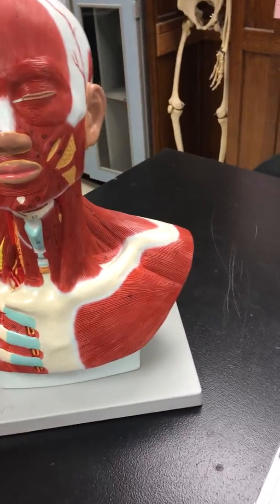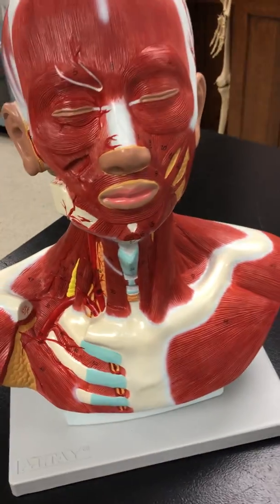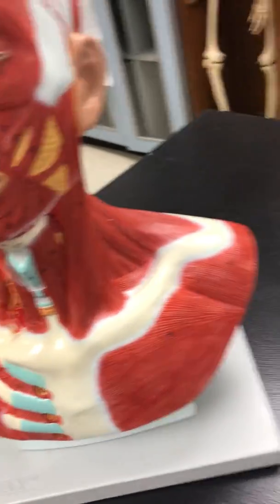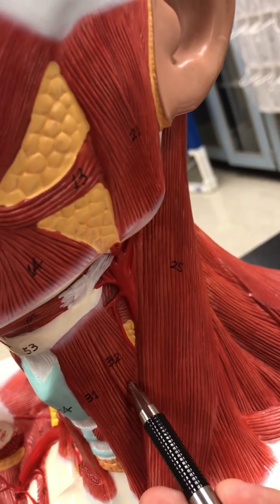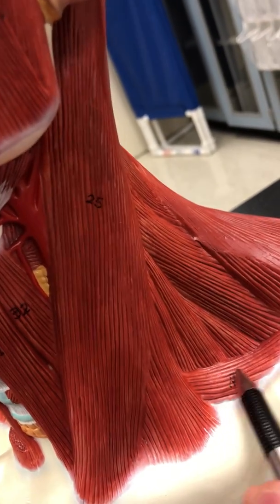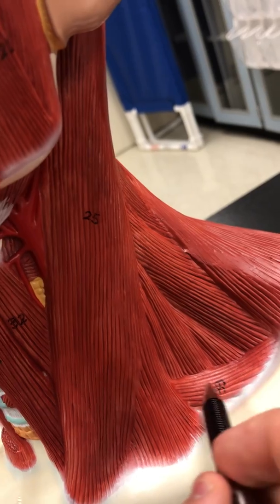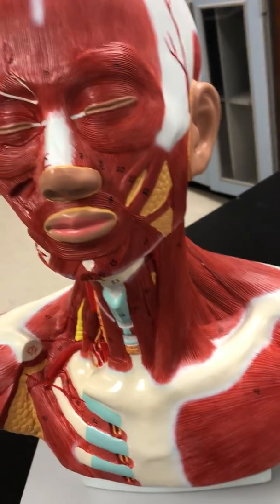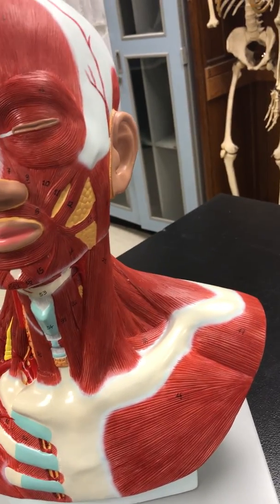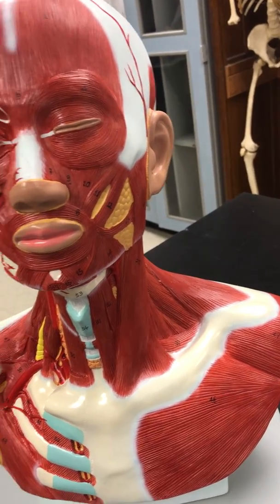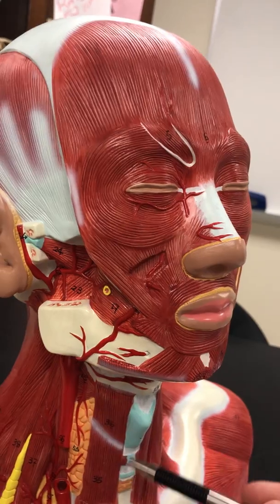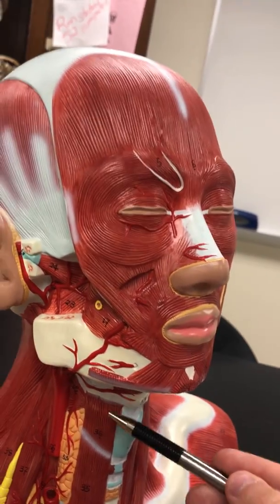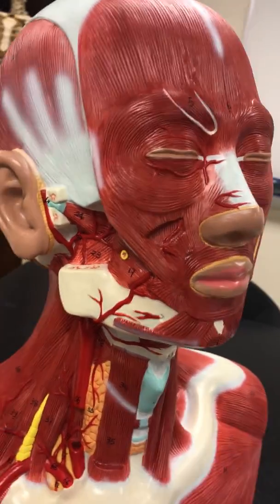Next on the list is your omohyoid, another one to remember because it does have 2 bellies to the muscle. Your superior belly is going to be number 32, which is posterior to number 31, your sternohyoid. And here is your inferior belly, number 33, kind of off towards the shoulder there. Next, you've got the thyrohyoid. That's number 36. That's going to be the one we just talked about above number 35. Your thyroid cartilage there and your hyoid bone. That is the muscle that connects the 2.